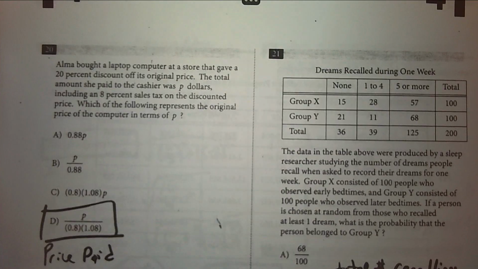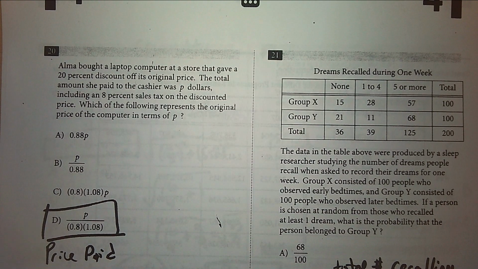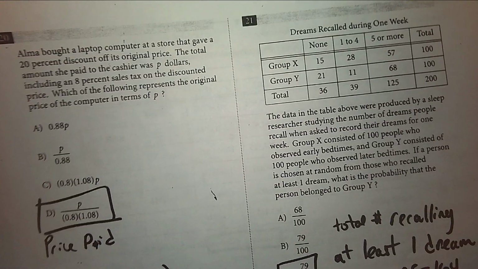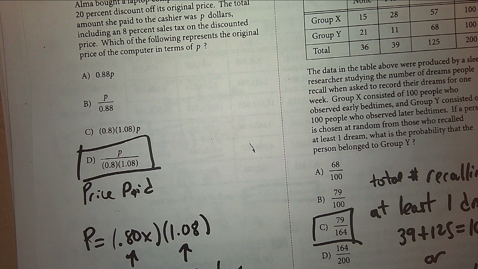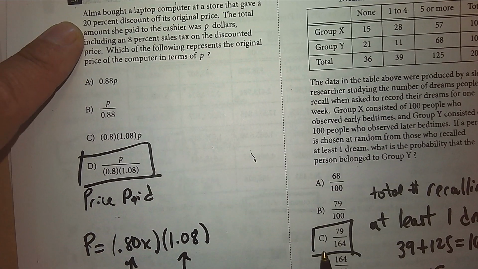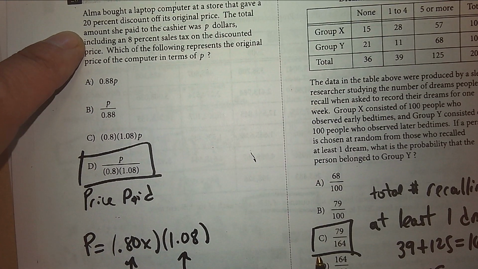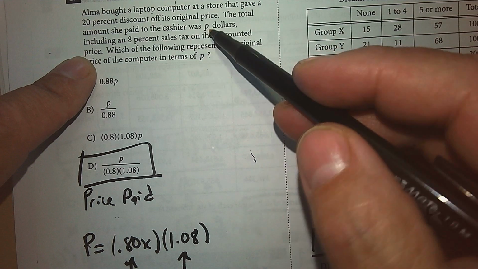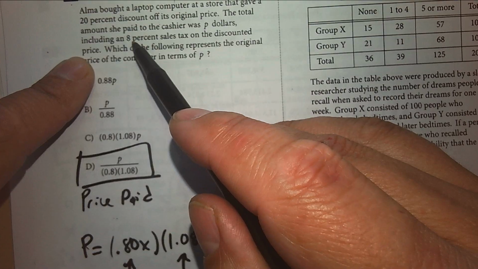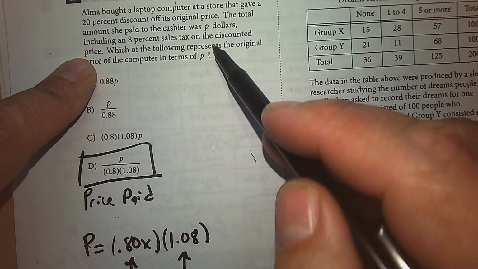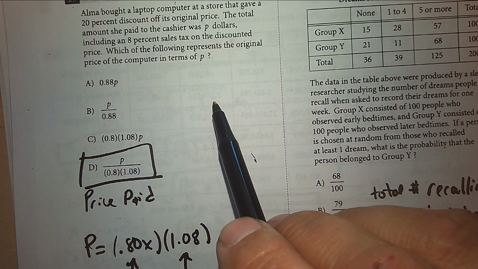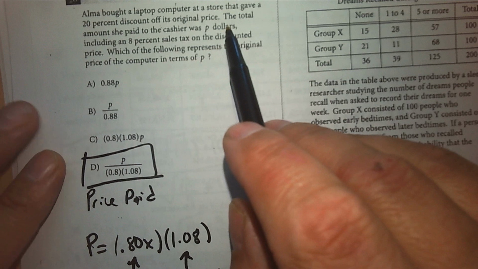All right, turn the page. Number 20. This was a challenging one. Alma bought a laptop computer that gave a 20% discount off its original price. The total amount she paid to the cashier was P dollars, including an 8% sales tax on the discounted price. Which of the following represents the original price of the computer in terms of P?